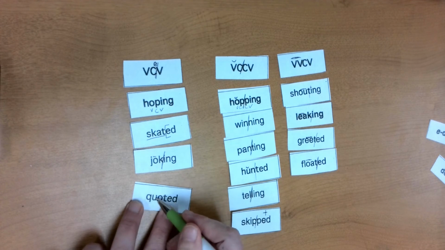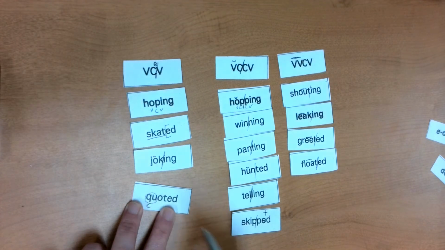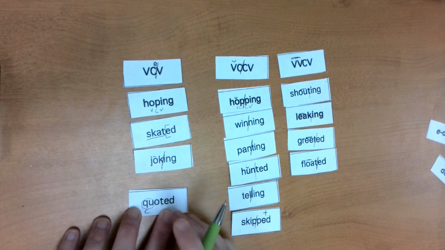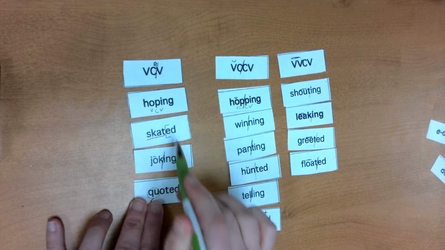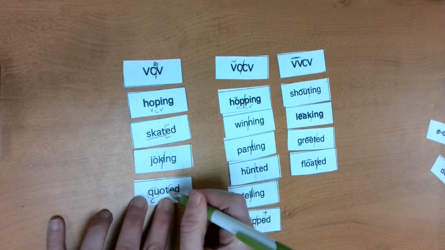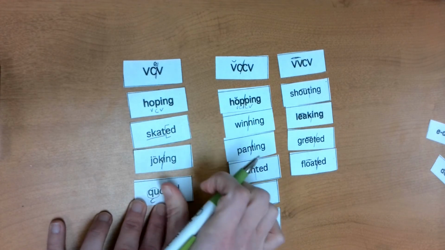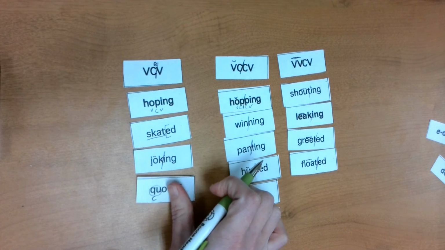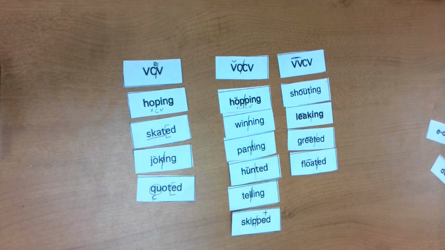I know this UO looks like a double vowel, right? But remember that QU works to make one consonant sound. So I just have one vowel all by itself, which goes with this pattern. So when I chop off that ED suffix, I've got quote, but there must have been an E that I dropped in order for that vowel O to be long, otherwise it'd be quoted.